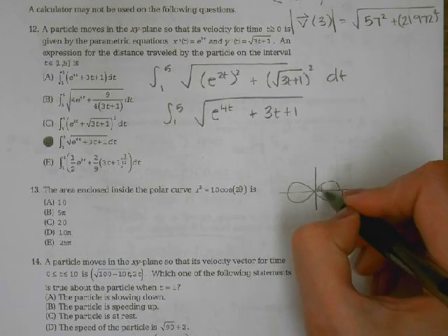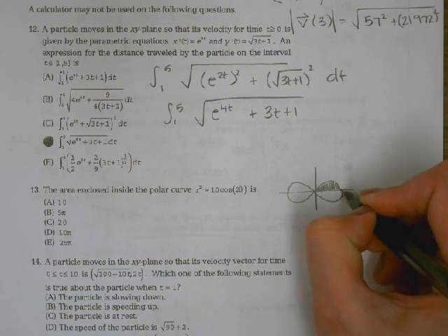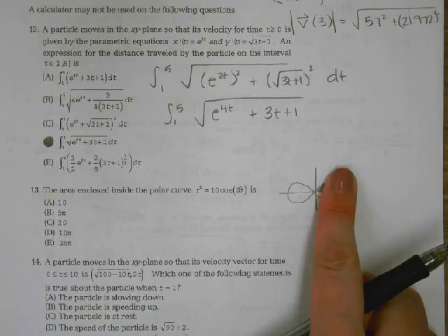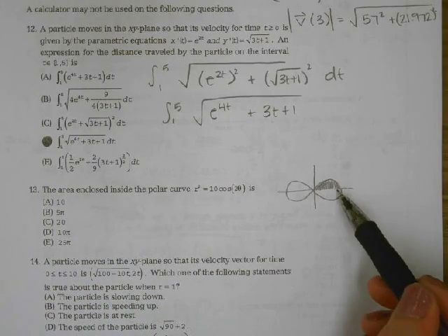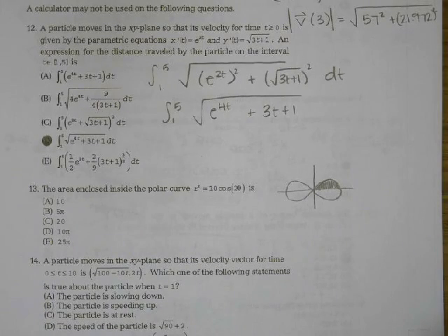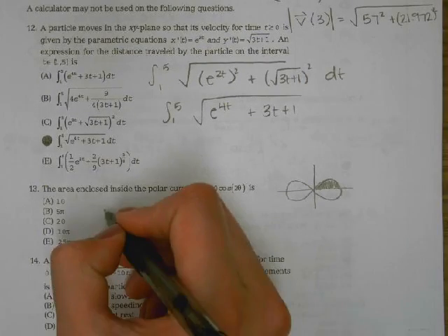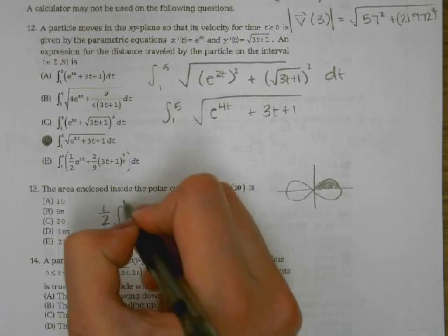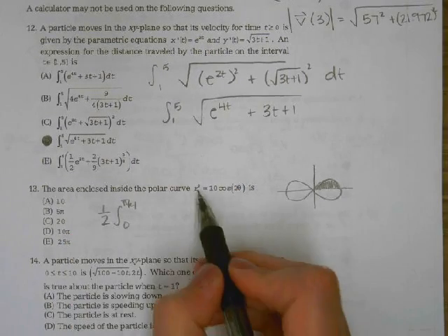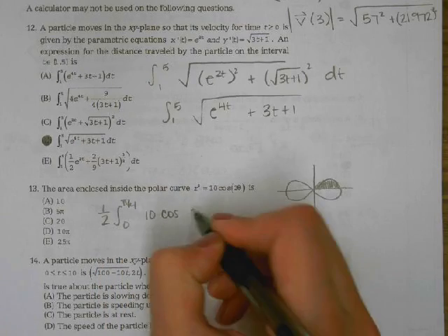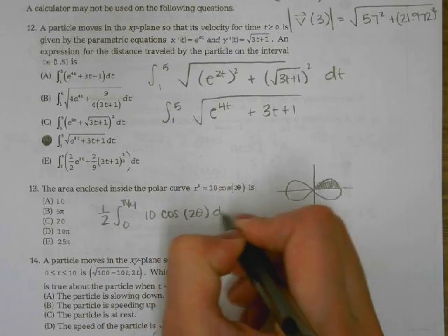So what we did is we found just the area of this part. We did from 0 to pi fourths, and then we were able to take that and multiply it by 4. So we're going to treat it the same way this time. We've got 1/2, and we're going from 0 to pi fourths of r squared, but r is already squared, so that's 10 cos of 2 theta d theta.